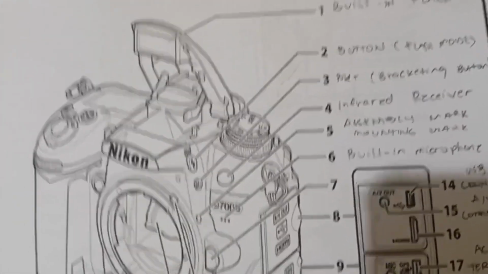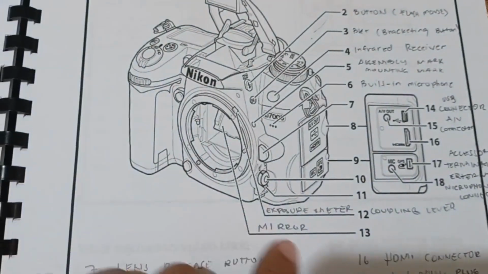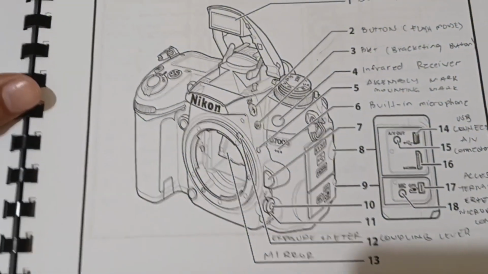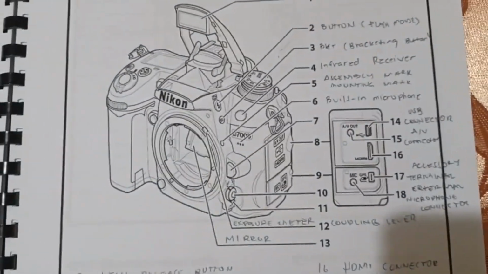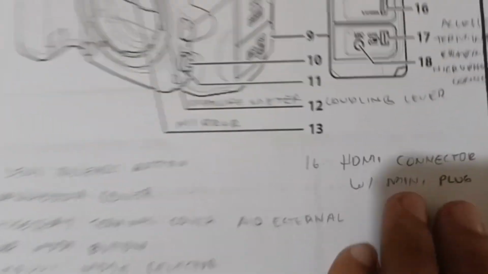That's the built-in microphone. And syempre, we have the mirror. Ito yun. And the exposure meter. Meron din tayong exposure meter na kung saan binibilang kung ilang take na ba tayo or nakakailang take na ba tayo. Next is we have the HDMI connector.